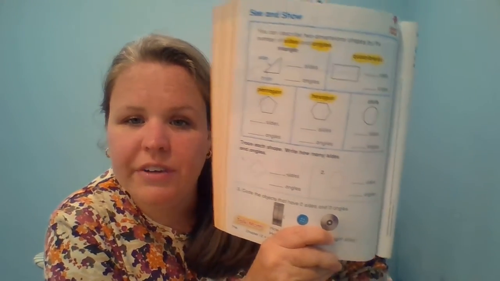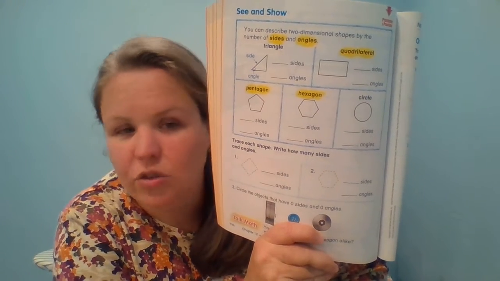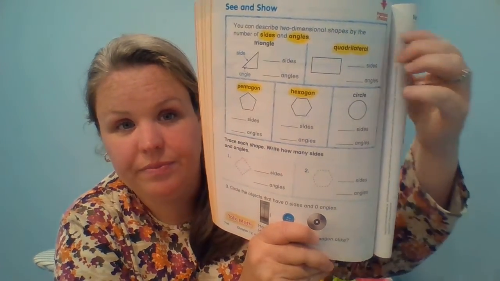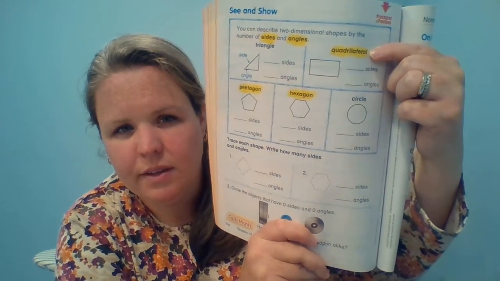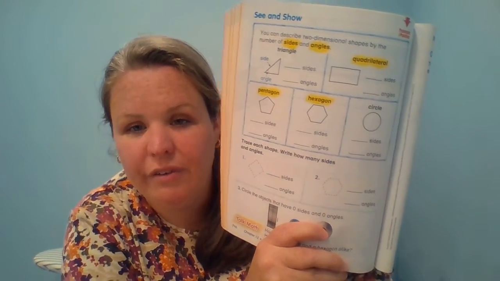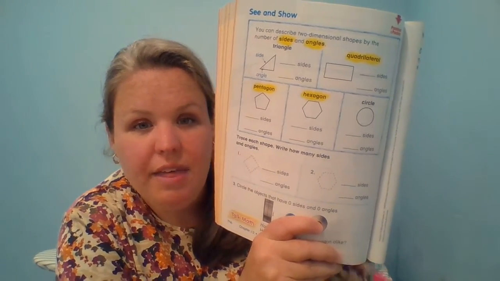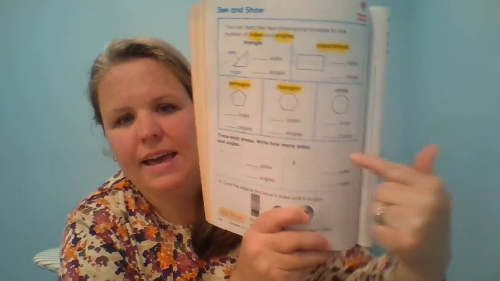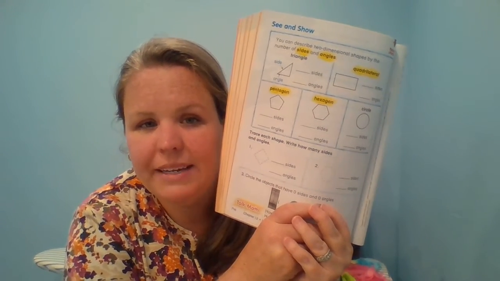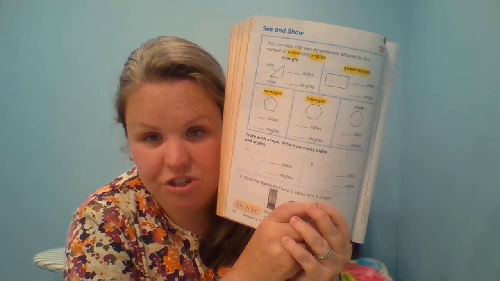On page 746, it gives you different shapes. For example, a triangle, a rectangle, or a quadrilateral. Okay, up here. Meaning all shapes that have 4 sides and 4 angles make up a quadrilateral. Then we have a pentagon, a hexagon, and a circle. You are going to go through and count the sides of each shape and the angles of each shape.